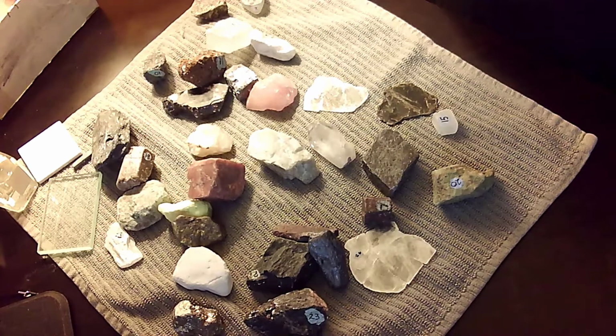You can absolutely, and you should, use the flow charts for determining the name of the mineral, and you should use the blank charts to record the test results, the mineral properties, and the name.